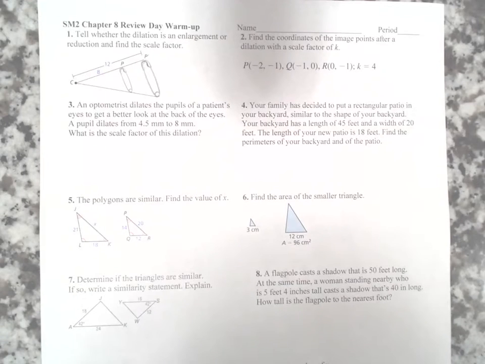So first one should be an enlargement with a scale factor of 3/2 or 1.5. Second one, p prime is -8, -4, q prime -4, 0, r prime 0, -4. Number 3, you could have 8 over 4.5, 16 over 9, or 1.78. Number 4, perimeter of the yard is 130 feet, perimeter of the patio is 52 feet. Number 5, x is 30.